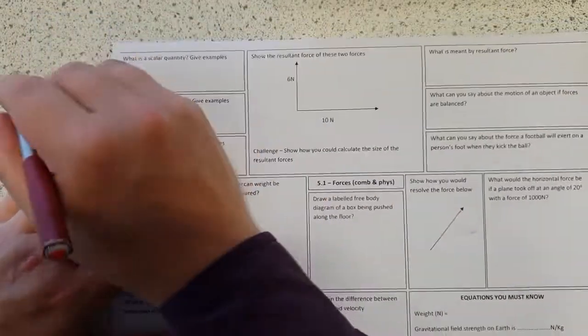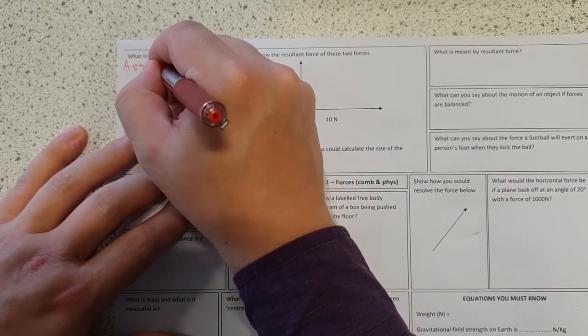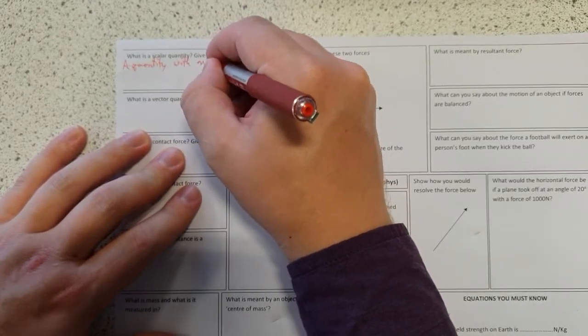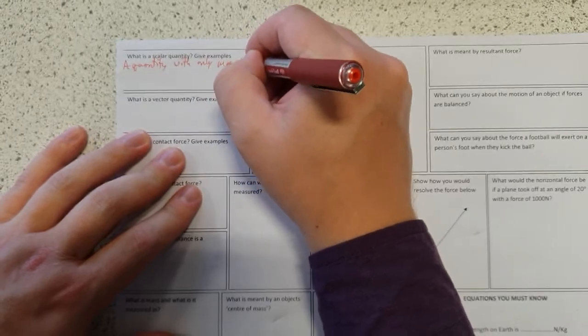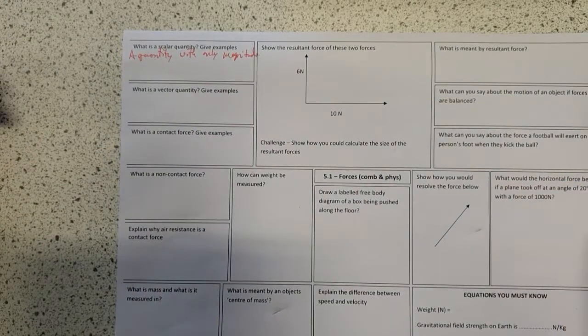So what is a scalar quantity, and give examples. So a scalar is a quantity with only magnitude. So it's something that only has a size. We only associate a number and a unit with it.